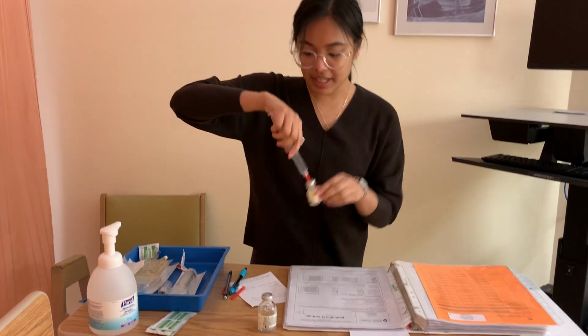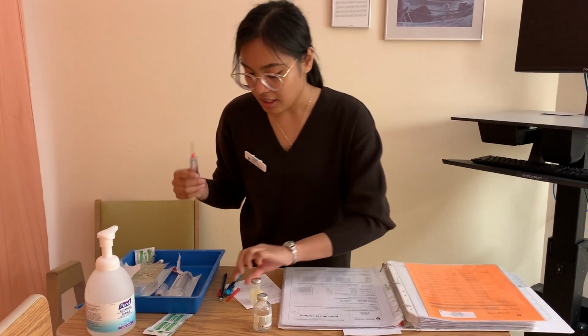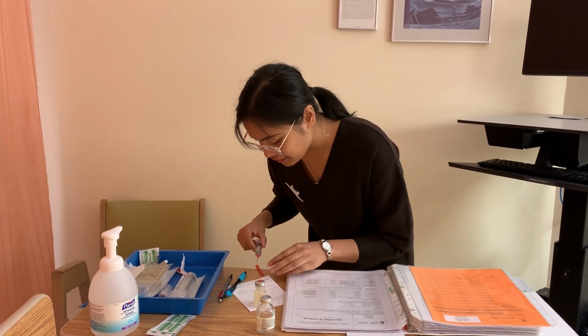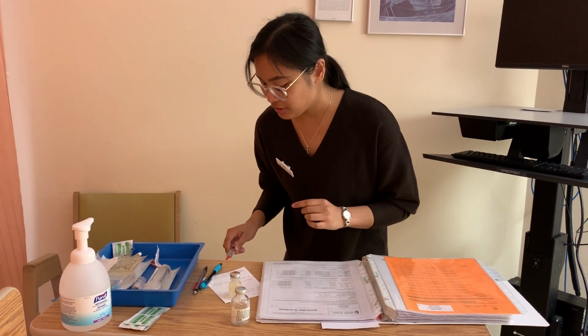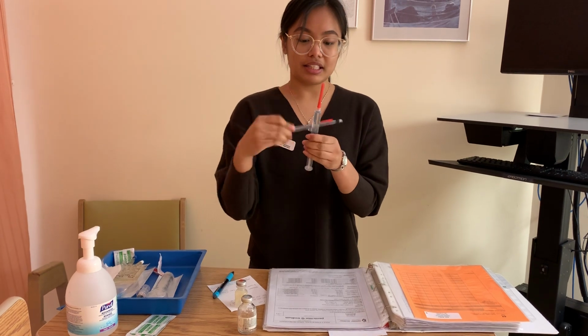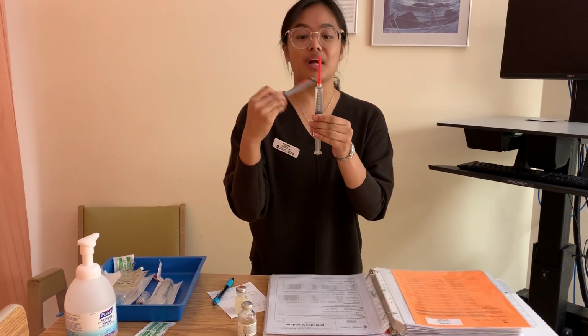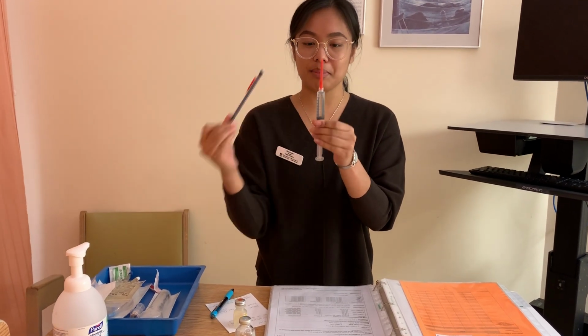Just going to pull up a little excess, and I'm going to put my cap back on using the scoop method to maintain sterility of the tip of my syringe and to ensure that I'm not doing any needle prick injuries. I'm just going to tap to get rid of air bubbles to prevent any air embolisms that can cause pain or discomfort for my patient.